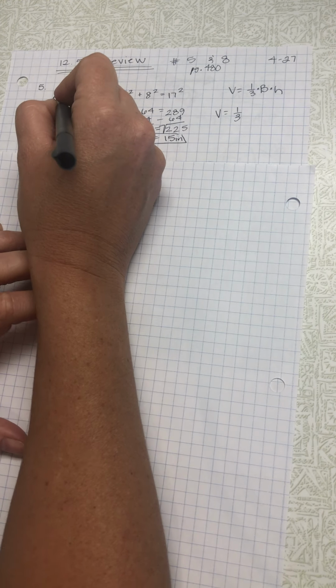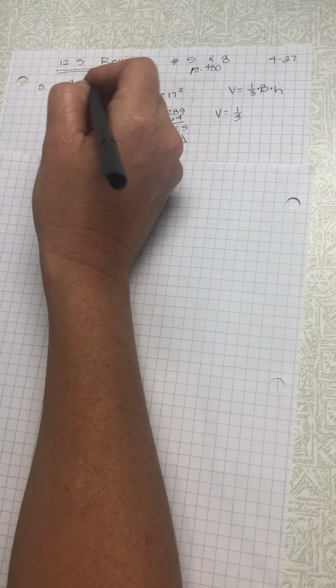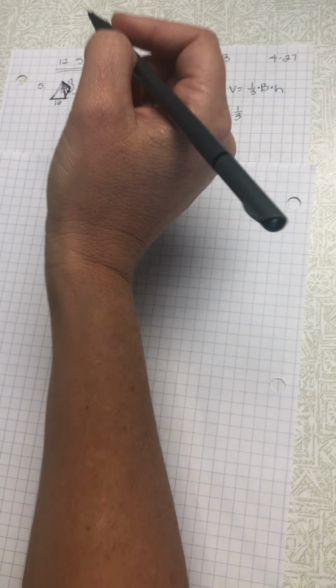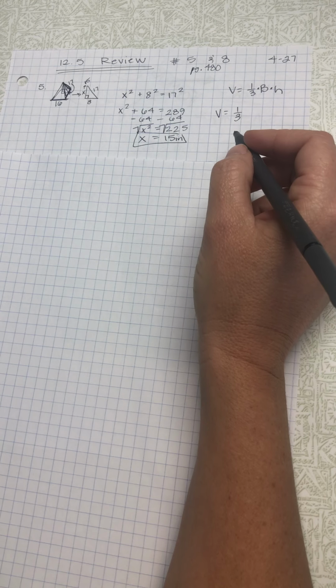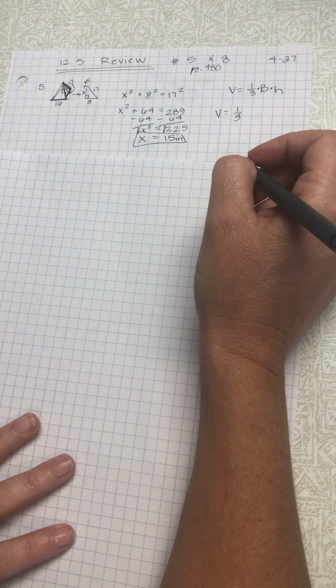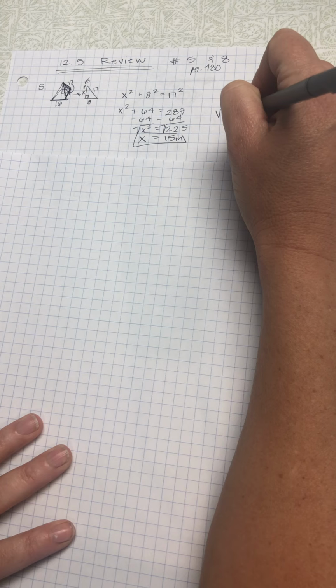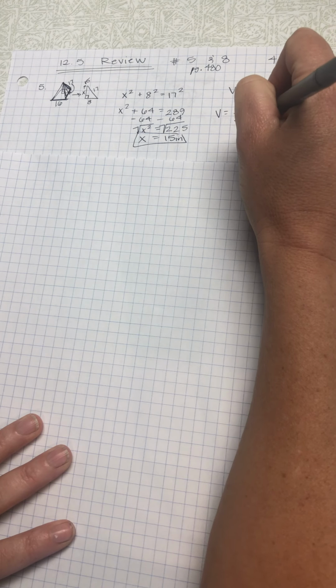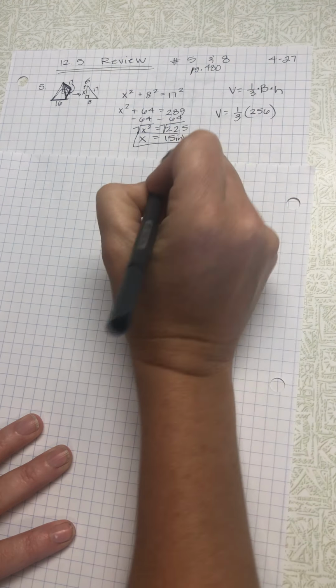The base here is 16 all the way around, so we're going to do 16 times 16, which is 256, times the height, which we just found was 15.